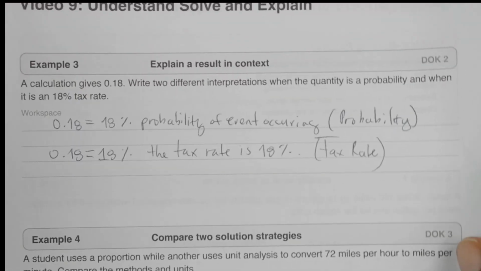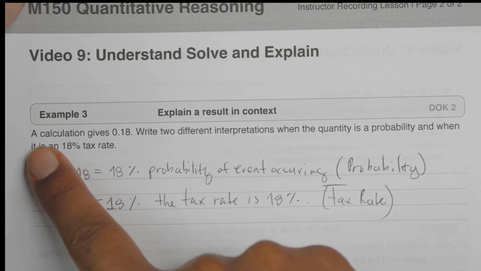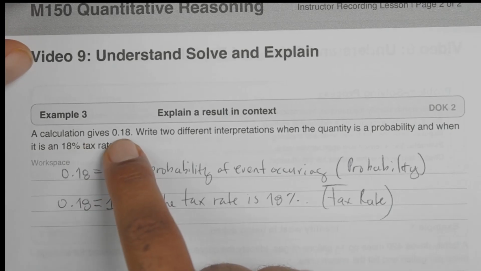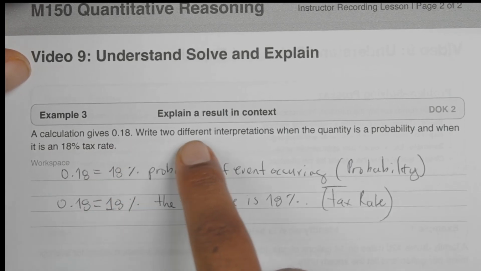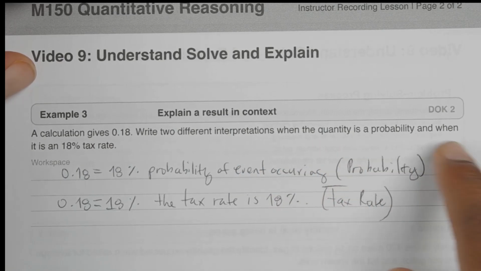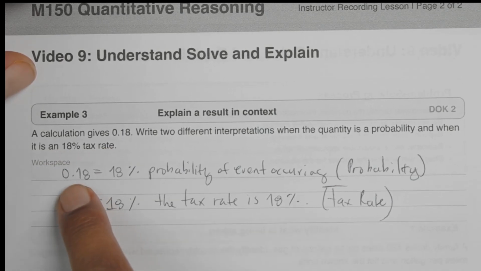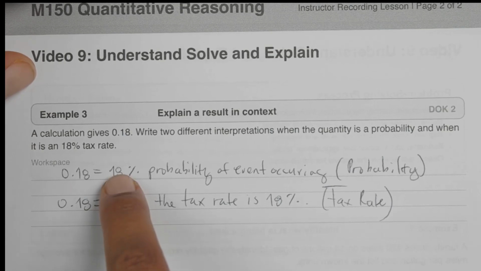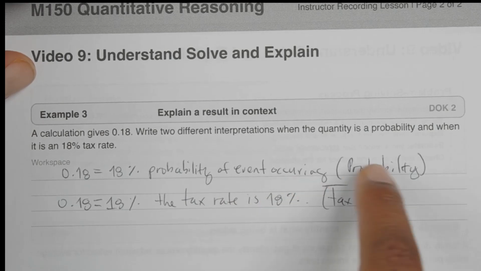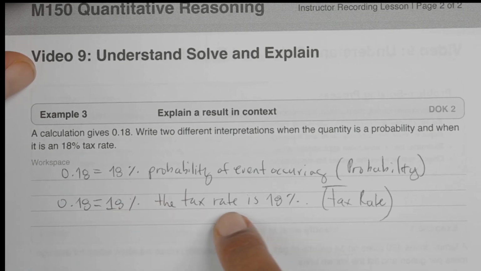Example number 3. A calculation gives 0.18. Write two different interpretations when the quantity is a probability and when it is an 18% tax rate. Both numbers are the same, 18%. One is the probability of the event occurring, and the other is the tax rate.